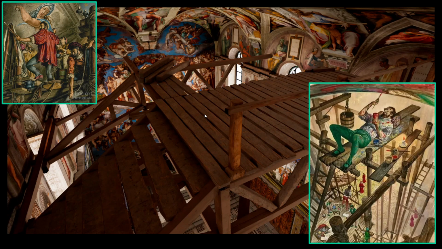All right, so how do you paint a ceiling? Typically, today, we use scaffolding and ladders. And in Michelangelo's Renaissance time, he used scaffolding and ladders. Crazy, right? So Michelangelo was working, lying on his back or looking up for 4 years. Yep, like every day for 4 years.